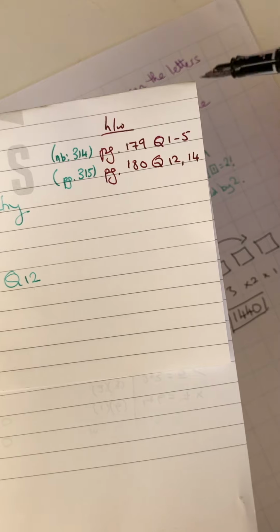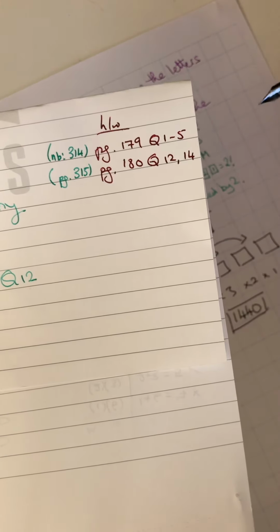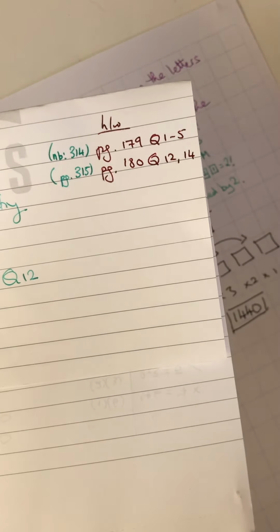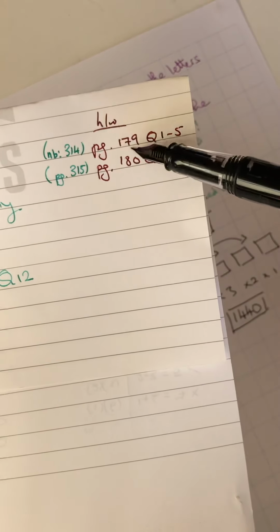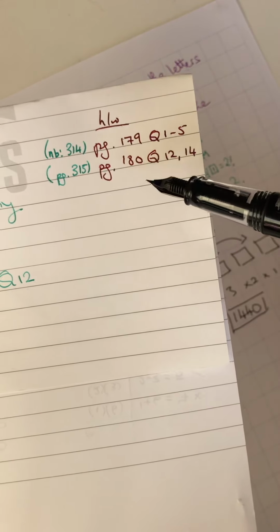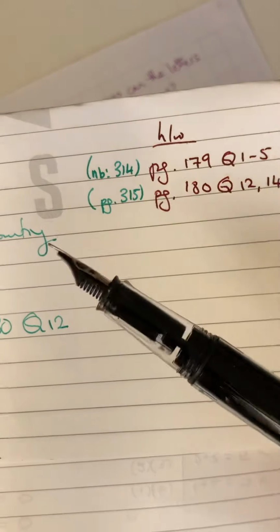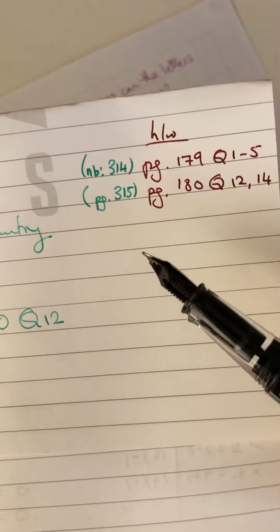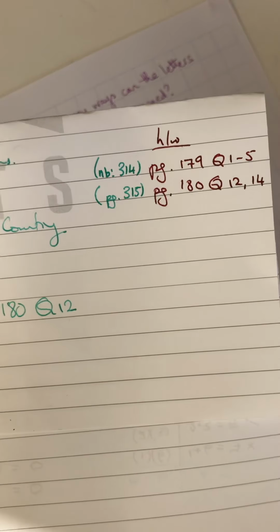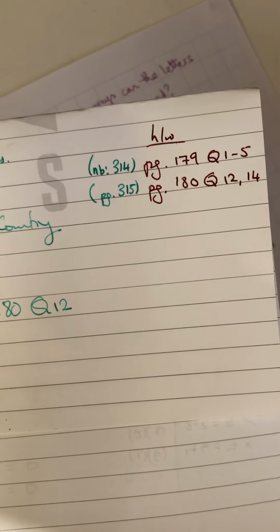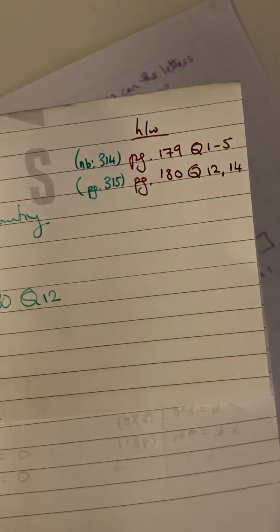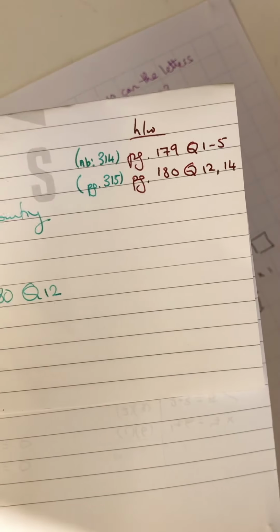And for tomorrow's video, I will go through the corrections of those homework. So in the old book, it's page 179 and page 180. And in the new book, it's page 314 and 315. So I'll put a screenshot of those up on Google Classroom, and I'll type in the page numbers as well.